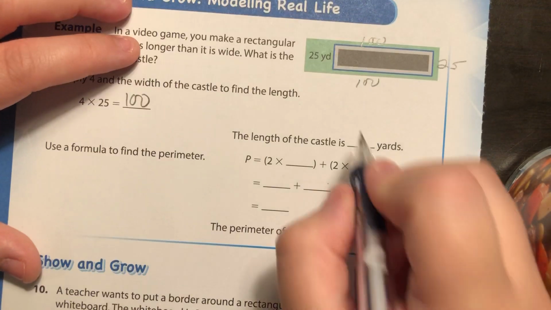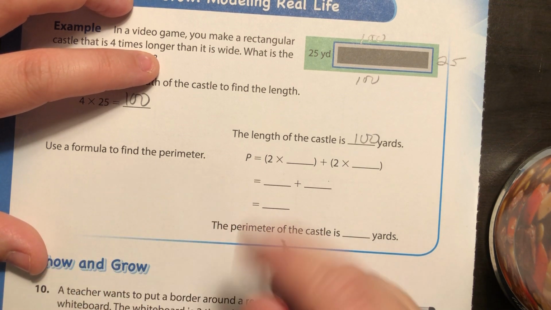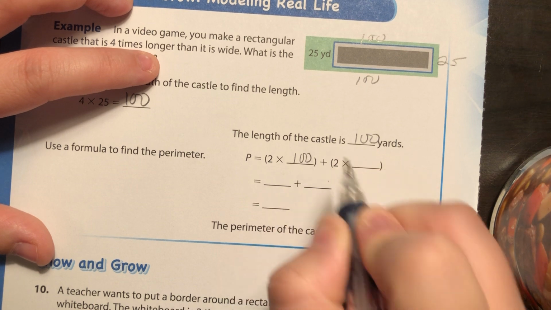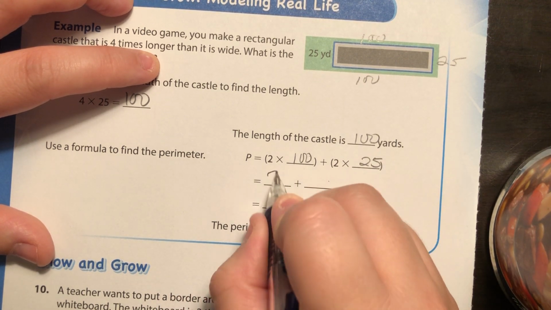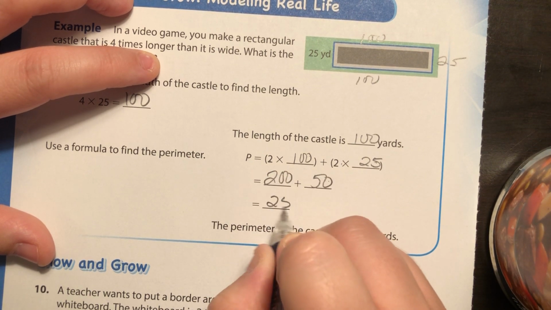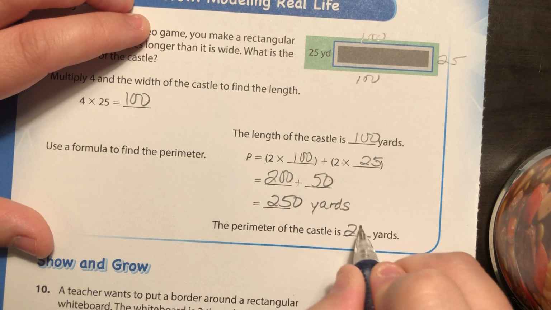is 100. So now, if the length of the castle is 100 yards, we can use this formula to find the perimeter. 2 times the length, which is 100, and 2 times 25, which is the width. 2 times 100 is 200. 2 times 25 is 50, making the perimeter of your castle 250 yards.